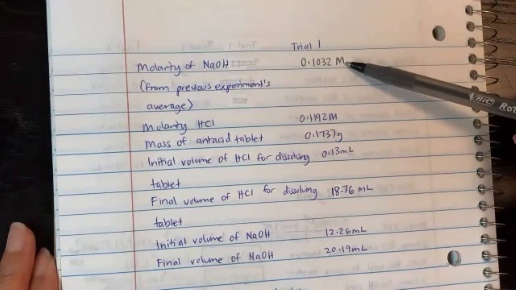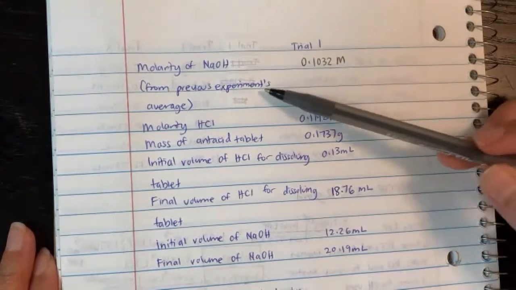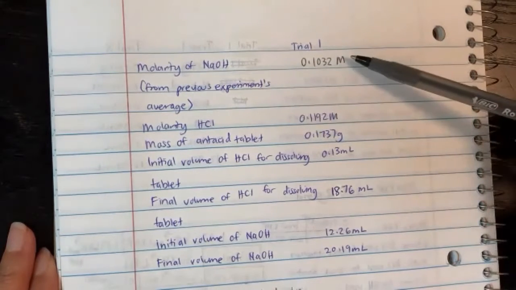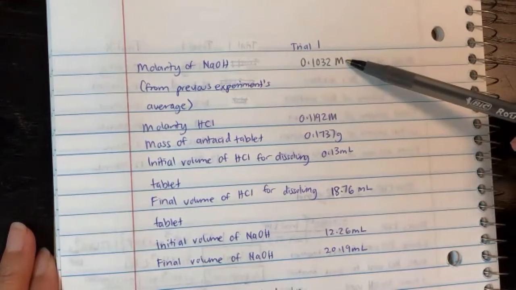This number will not be the same as your average, so you'll have to use the previous experiment's average, which is trial 1 plus trial 2 plus trial 3 divided by 3. And then let's say you come up with an average of 0.1032 molarity, that will go over here. So make sure you copy this number over from your previous lab's data.